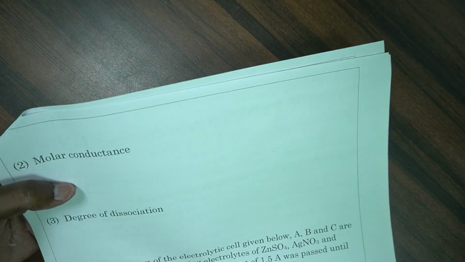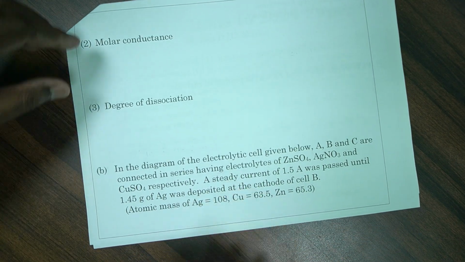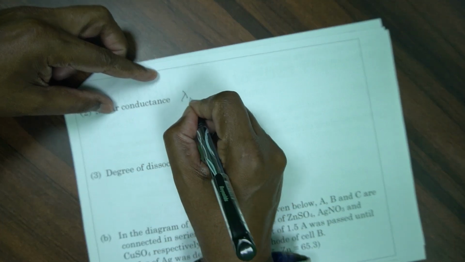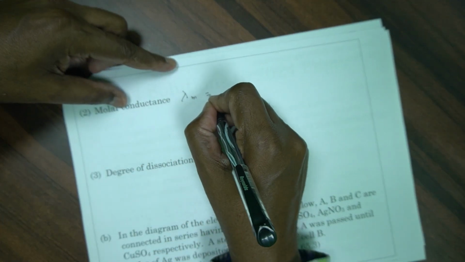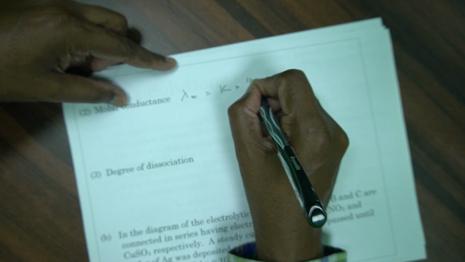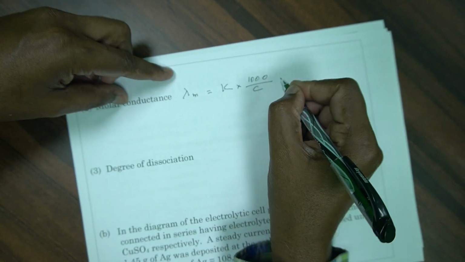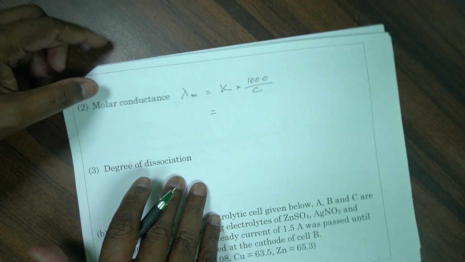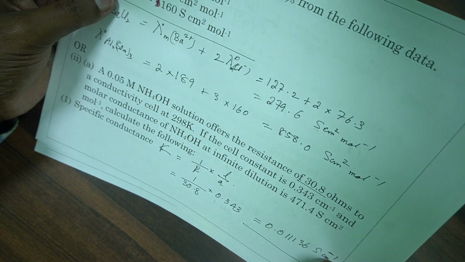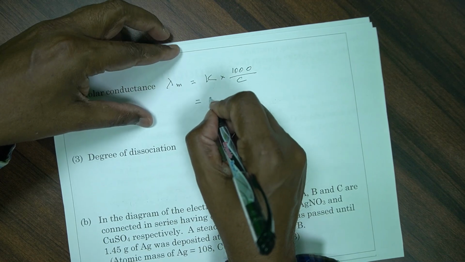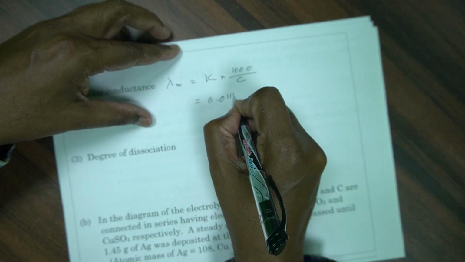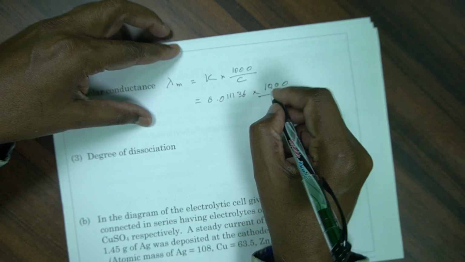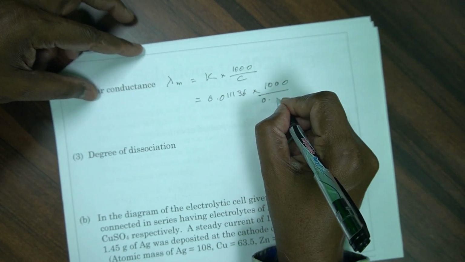Okay, this is the next part, calculating the molar conductance. So molar conductance lambda m is equal to kappa into 1000 upon C, the concentration. What is the value of kappa we have calculated? 0.011136 into 1000 upon 0.05.